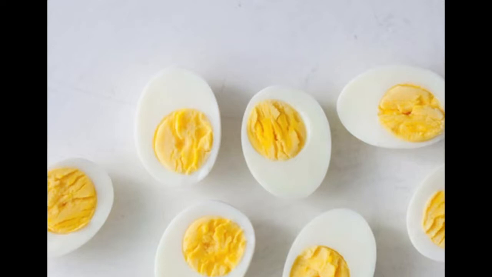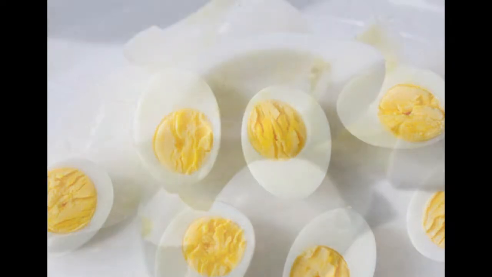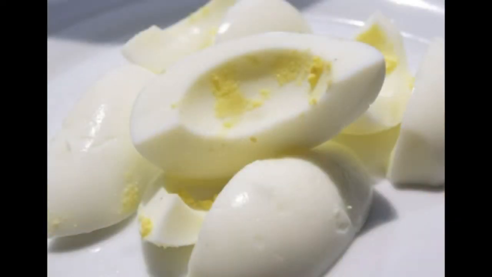Entire fat is in the yolk, whereas the egg white or the albumin is mostly rich in proteins with very little carbohydrate. Therefore, egg whites are preferred as a healthy option to whole eggs.